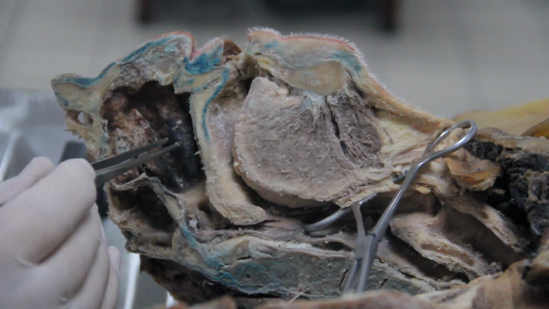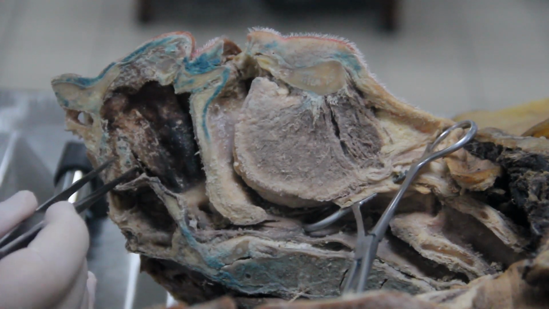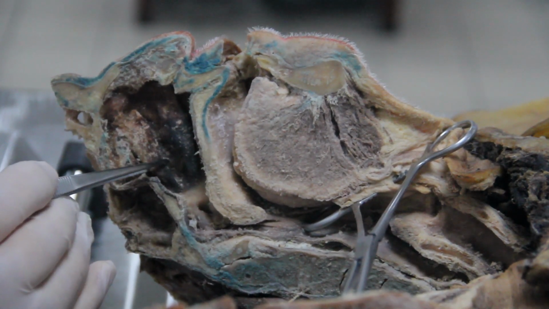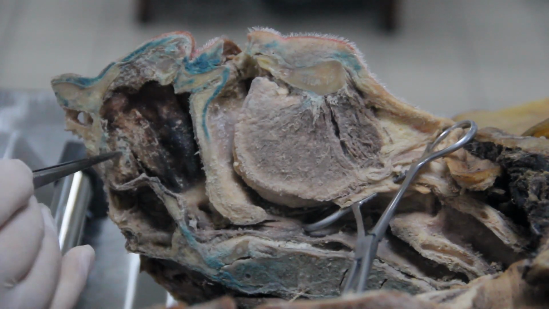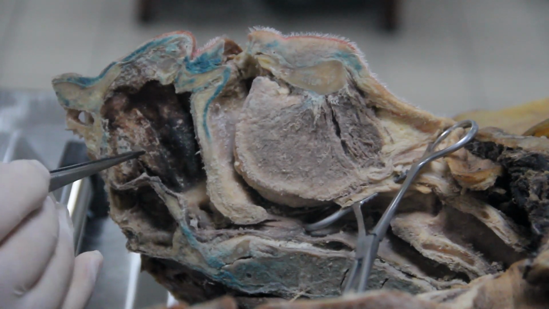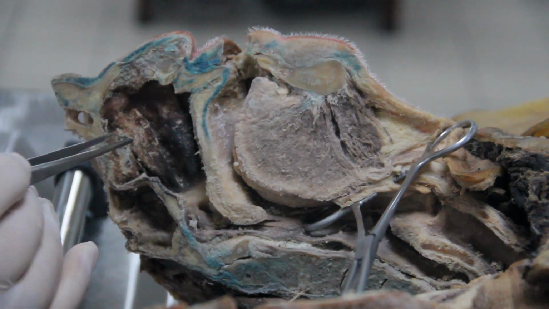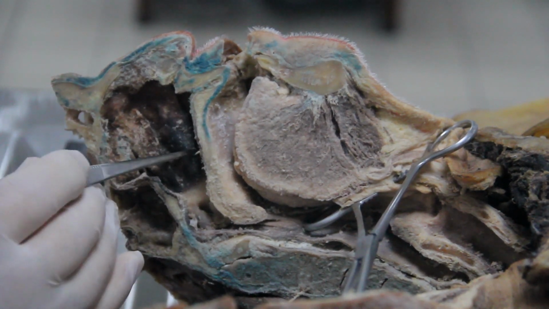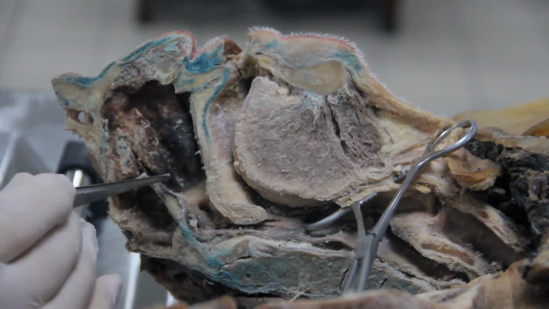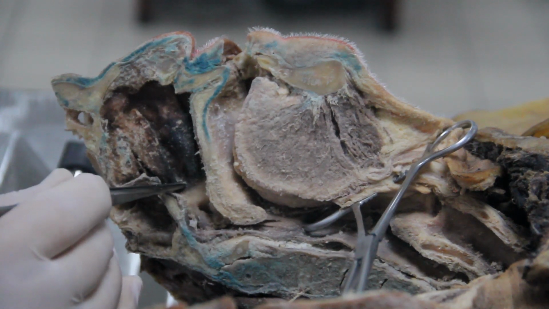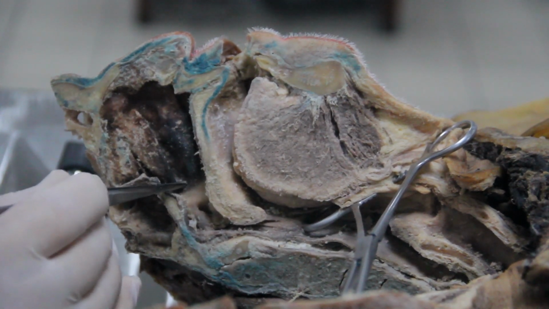Okay, and the superior and middle concha are part of the ethmoid. So these are not separate bones. They're part of the ethmoid. Superior concha and middle concha are part of the ethmoid, and the inferior concha here is a separate bone. And if we go backwards, we have the perpendicular plate of the palatine bone here.